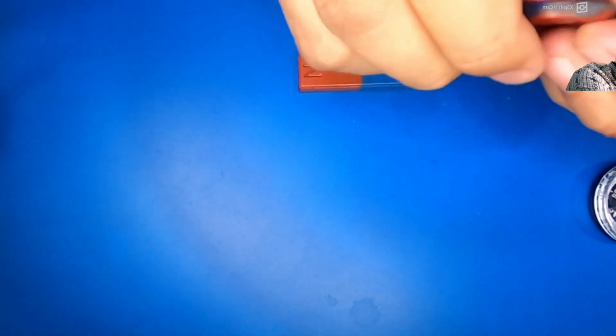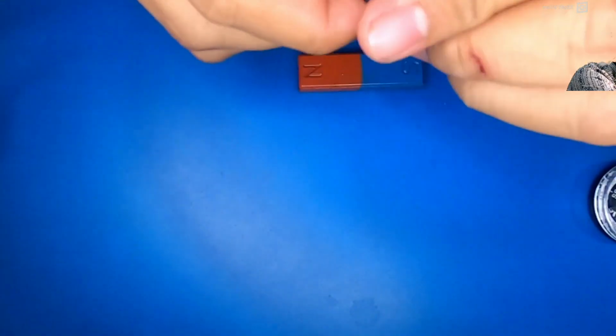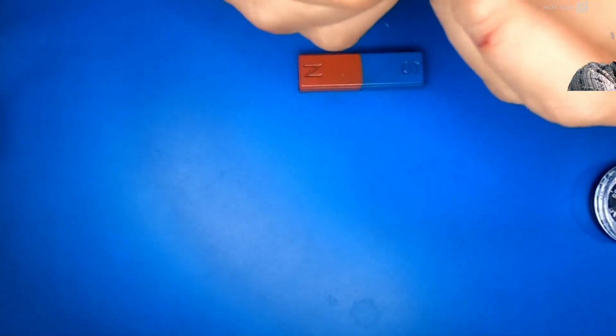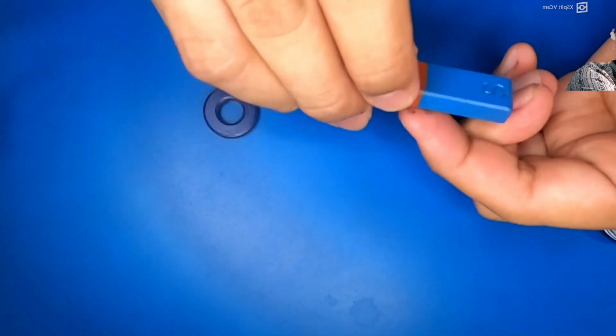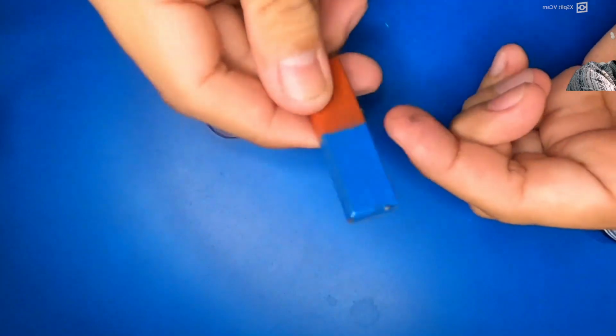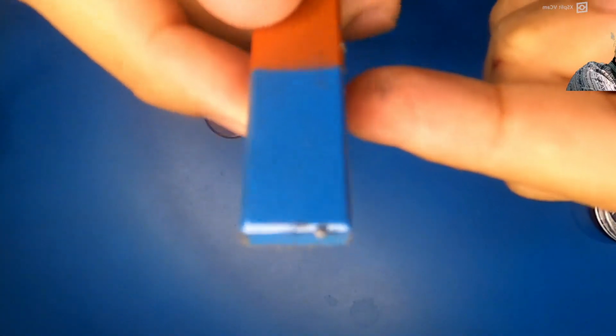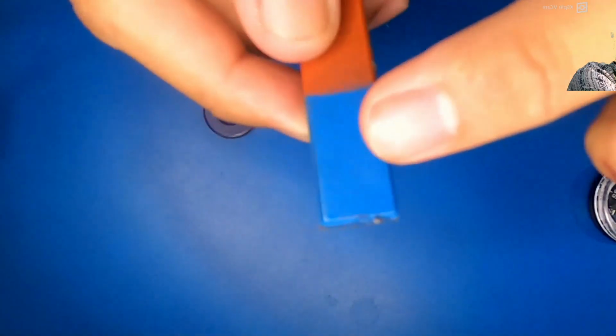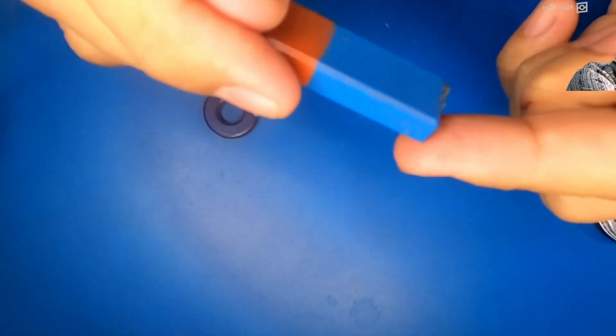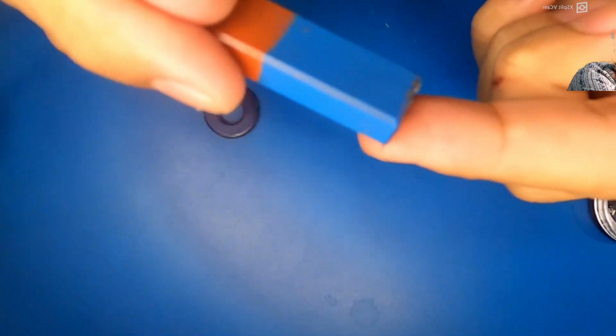Okay, wait. If I put it here, iron filings, it doesn't stick as much there. But if I put my finger here, it's clean now.